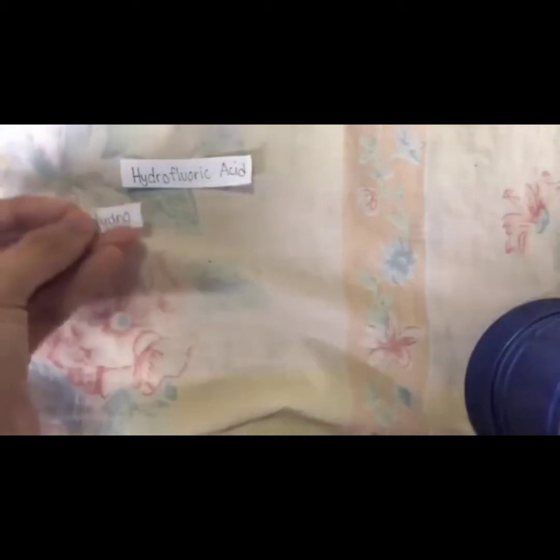How to get the formula of hydrochloric acid? First, we need to identify the elements and the symbols used. One is hydro.